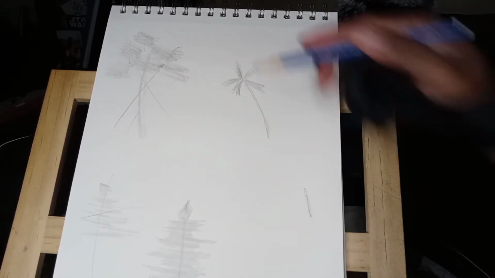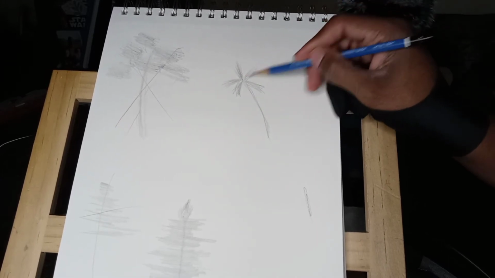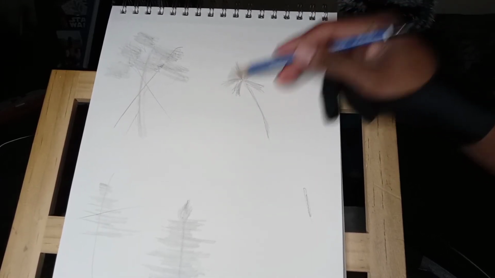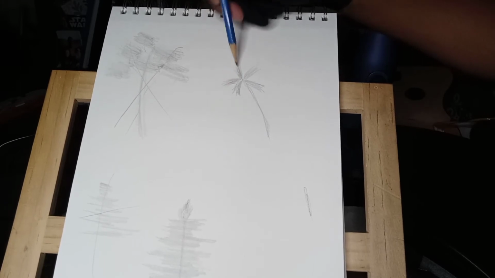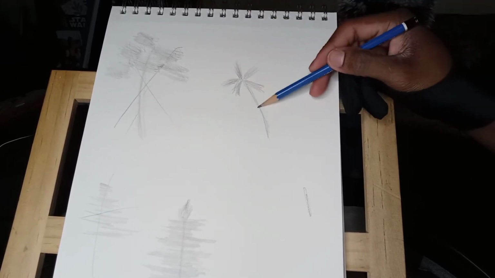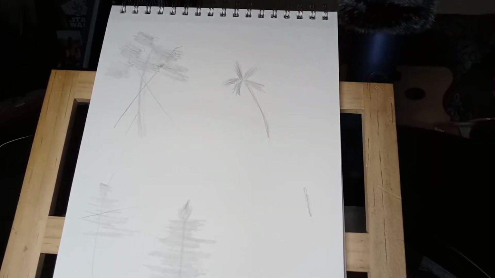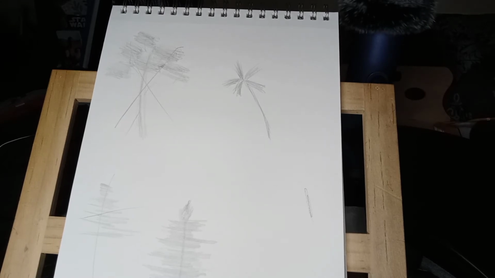Alright, this is how I draw a palm tree here in the distance, but not exactly as supposed. And yep, there's a palm tree.